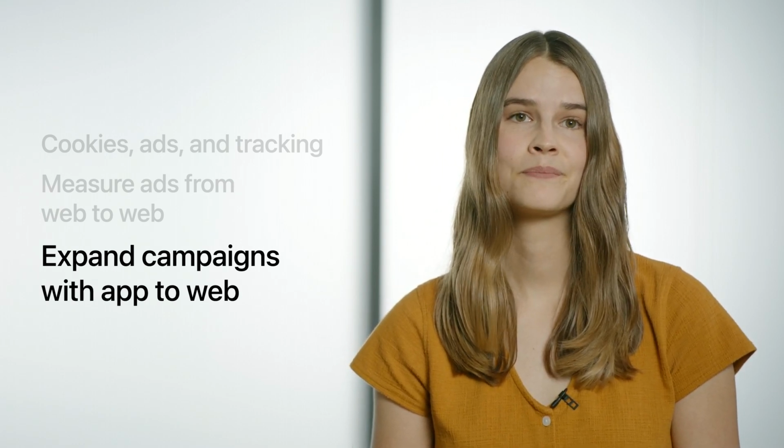Then I'll show you how you can expand PCM even more to measure ad campaigns that start in apps and convert on the web. Finally, I'll talk about improvements in privacy-preserving app-to-app store ad attribution using SKAdNetwork.